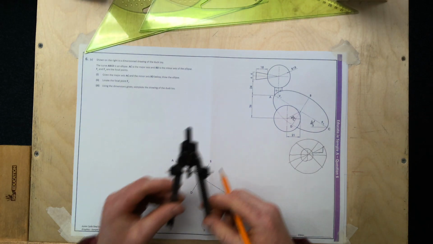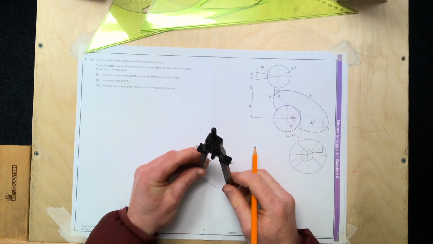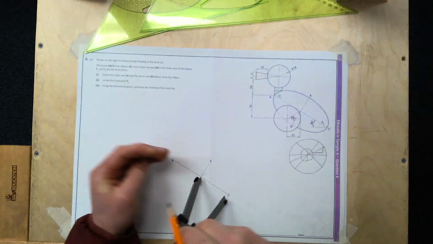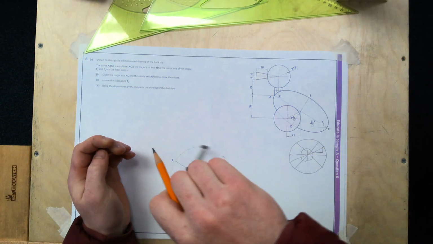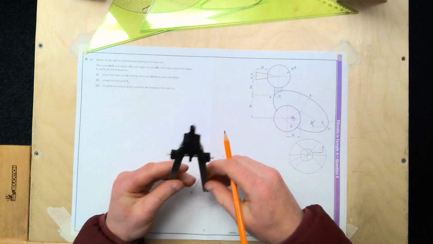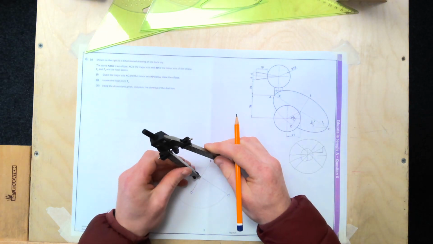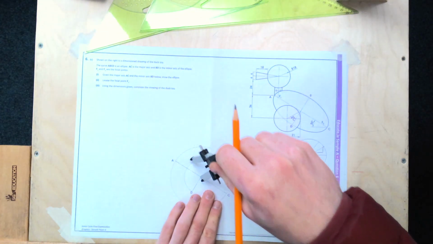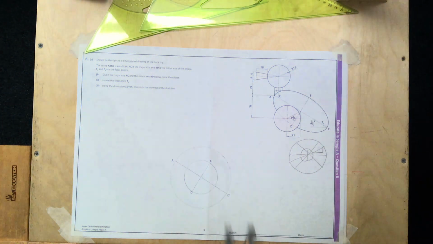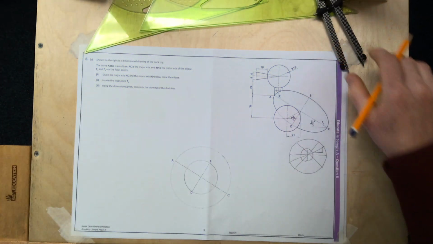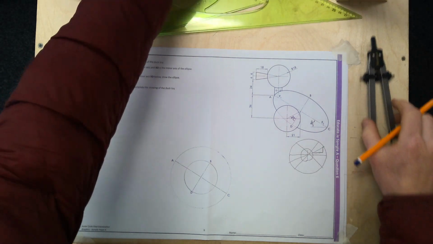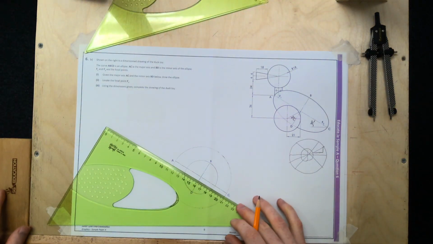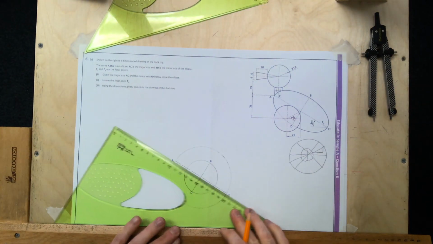So they give us the major axis here, so I'm going to draw in a major circle. That's my major circle. And now I'm going to draw in my minor circle. So that's my major and minor circle drawn in, right? Now I'm going to divide up this circle. Before we'd use 60, 30, right?